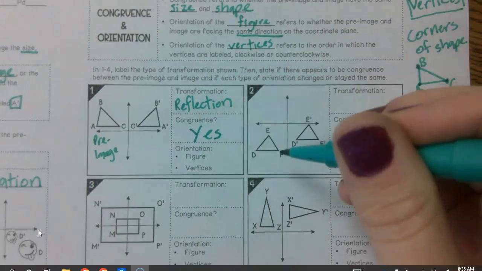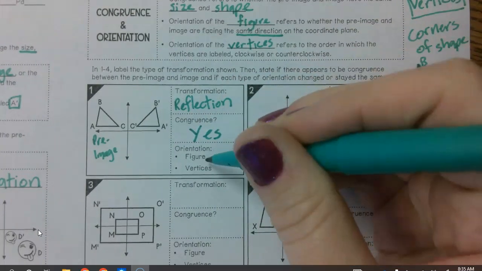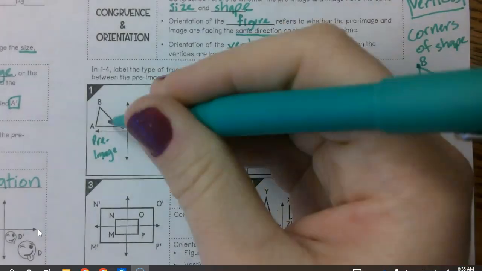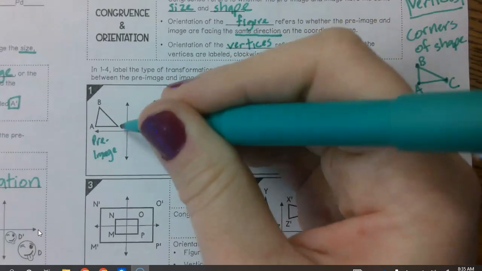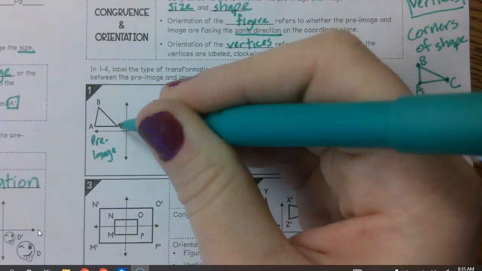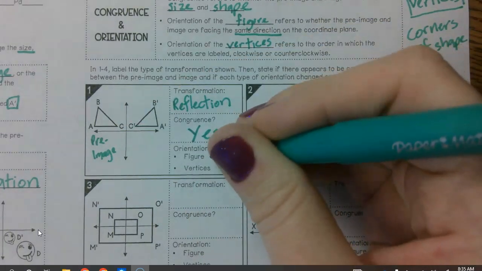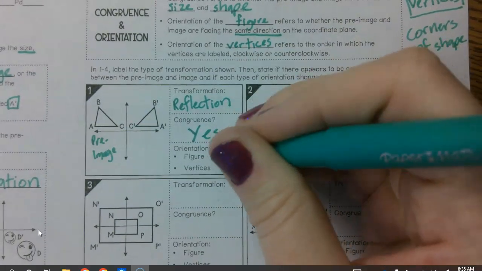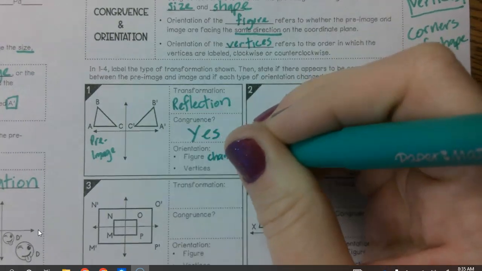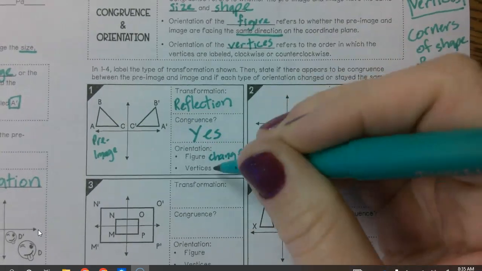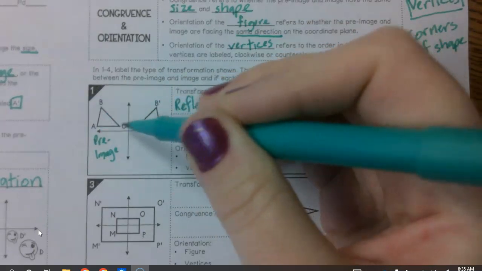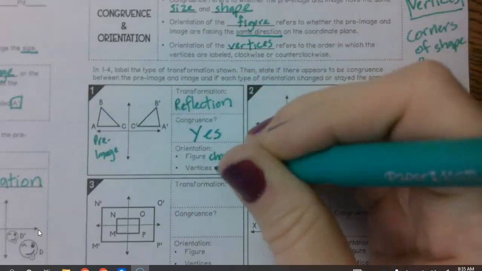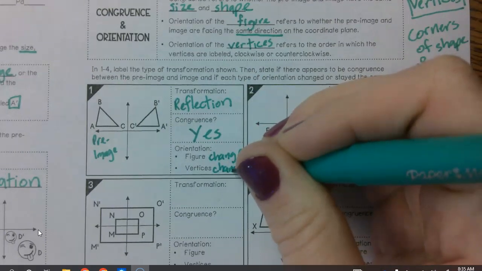Did the orientation of the figure change? Well, yes. You can see that, look at this point C. It's no longer on the right side. It's on the other side. So this has changed. Are the vertices in the same place? Again, no, because C and A are not in the same place. So they have changed.